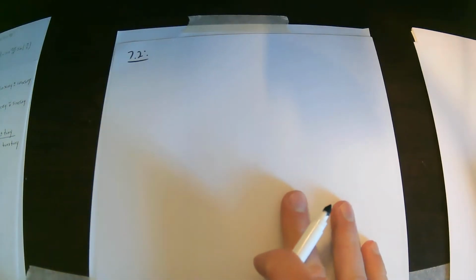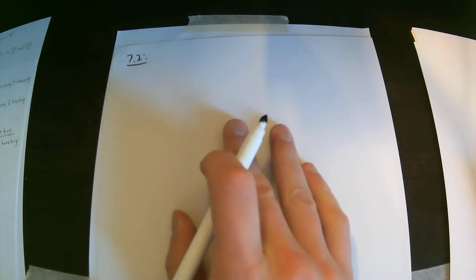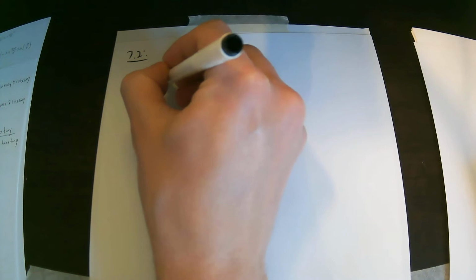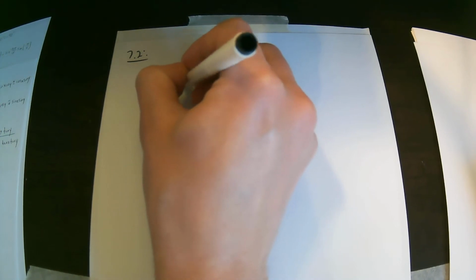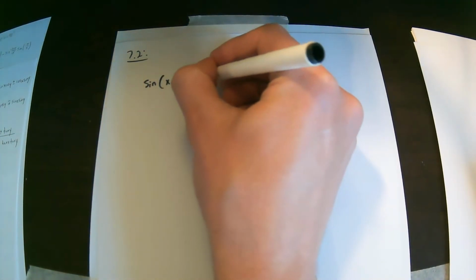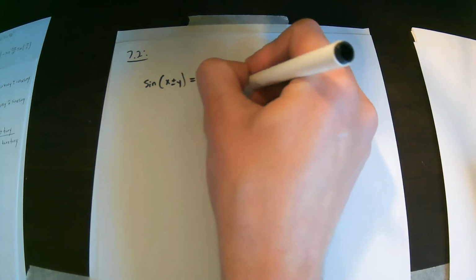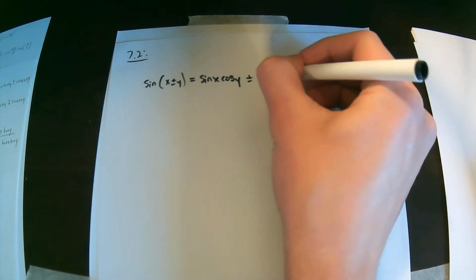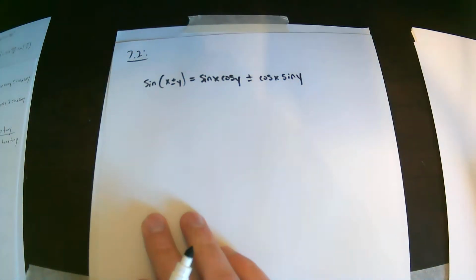Okay, so this is section 7.2, which is all about sums and differences of sines, cosines, and tangents. So basically, we're going to be using these three formulas. Well, there's actually six formulas. Sine of x plus or minus y is equal to sine x cosine y plus or minus cosine x sine y. There's the first two.